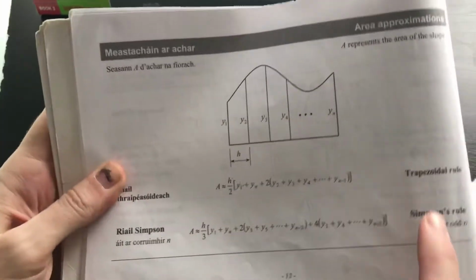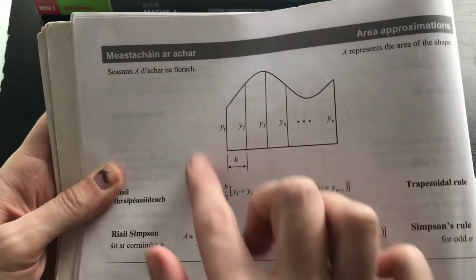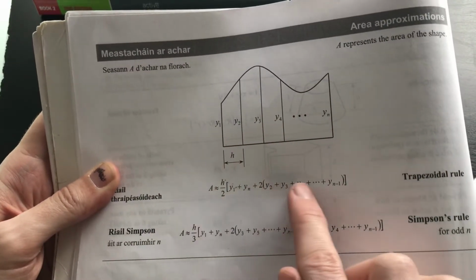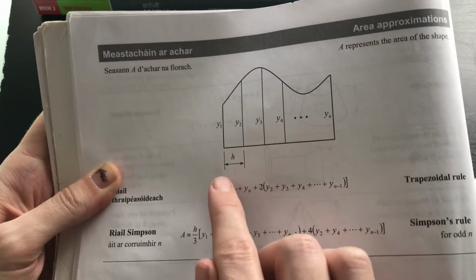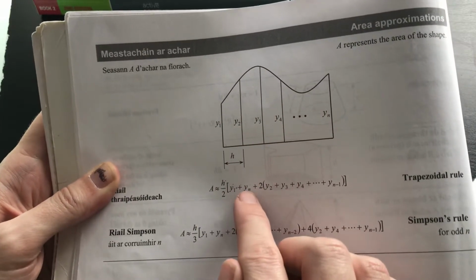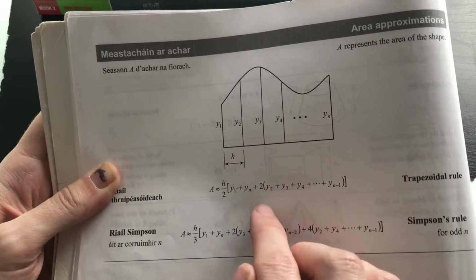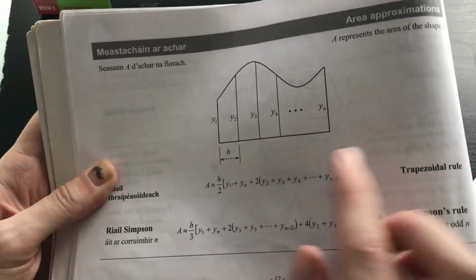just go to your log tables and you have the trapezoidal rule here. This diagram explains what you're filling in here. So there's H, Y1, YN, and then 2, and then Y2, Y3, Y4, and I'm going to explain that now.